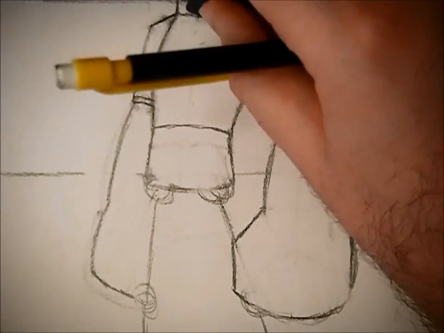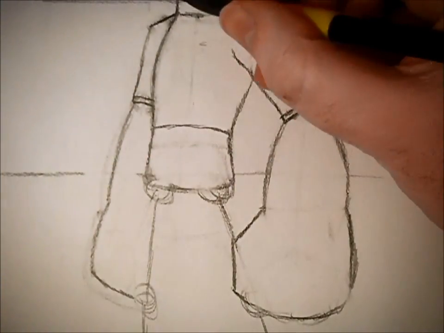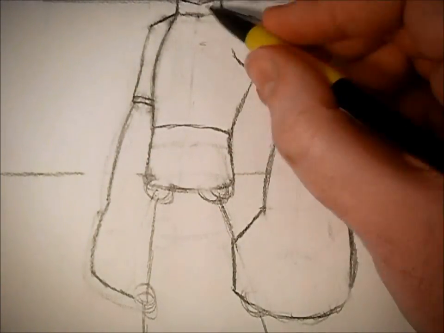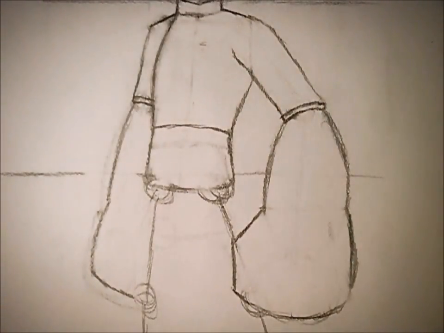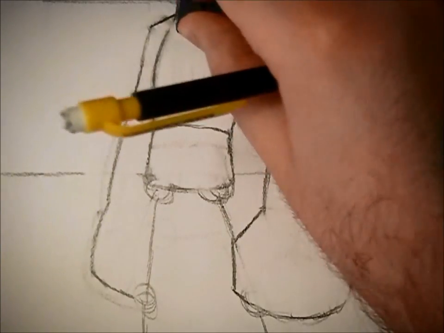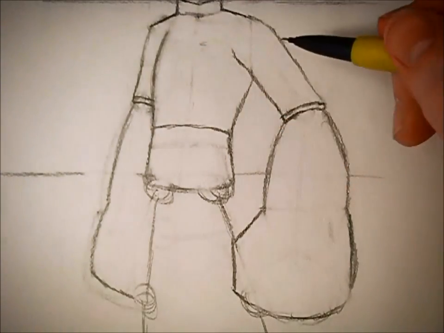So to finish up right up here, I'm going to erase the line that was underneath his neck and redefine the chin that I erased. And then right up here, in this region, I'm going to erase out the top of that shape so that his chest stops here, which is about where his shoulder would begin.